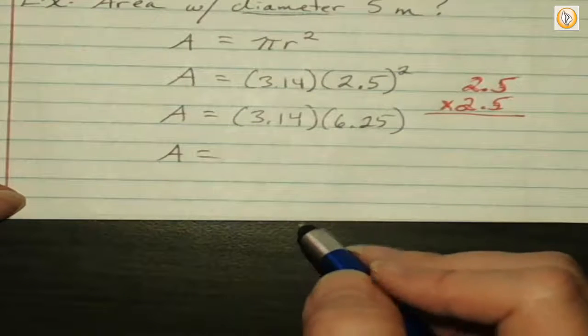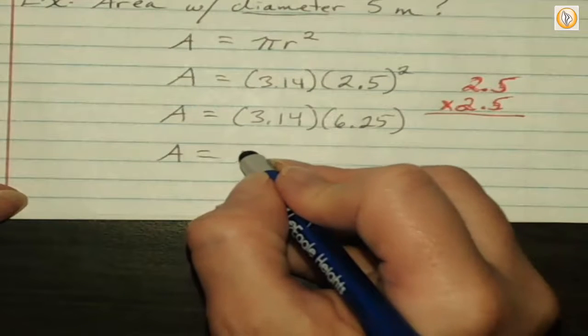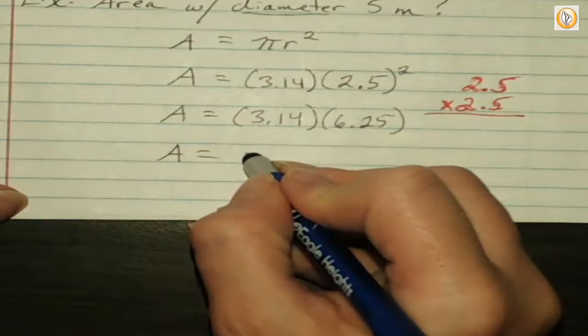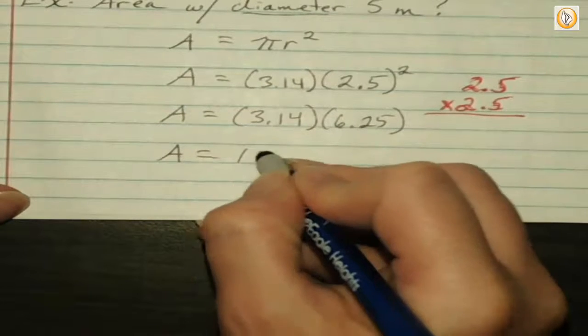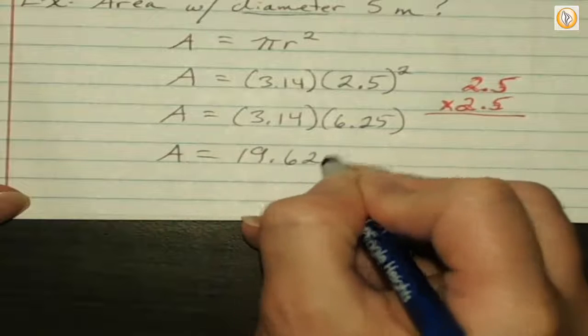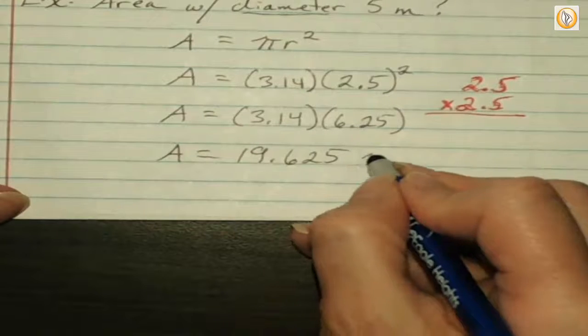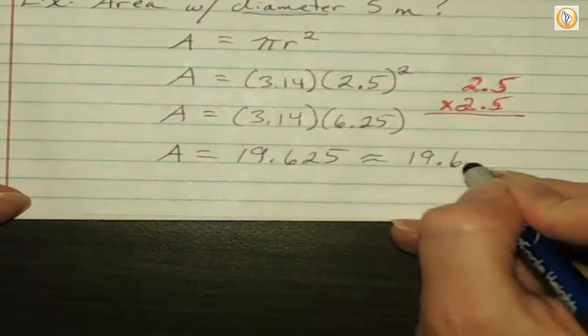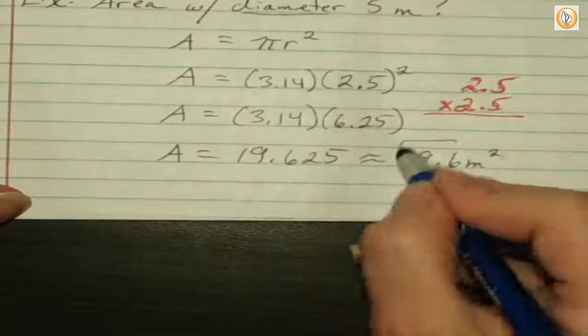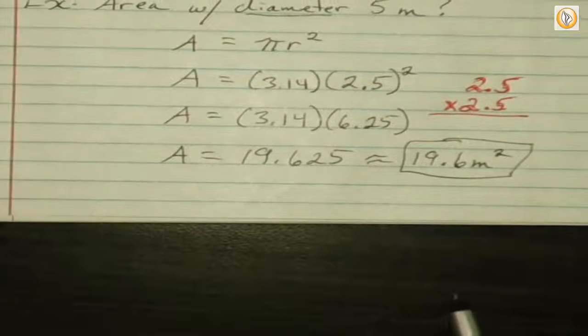Now I'm going to save you time. If you multiply these two together, anyone have it already? Gabby, what did you get? 19.625. And if I round it to the nearest tenths, 19.6 meters squared.